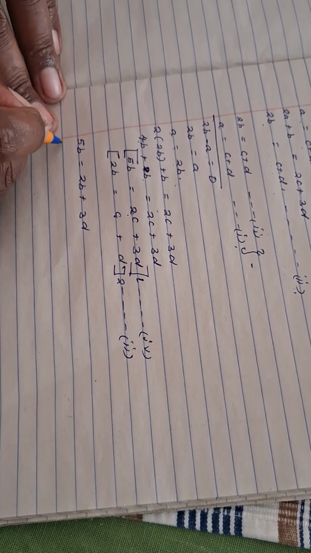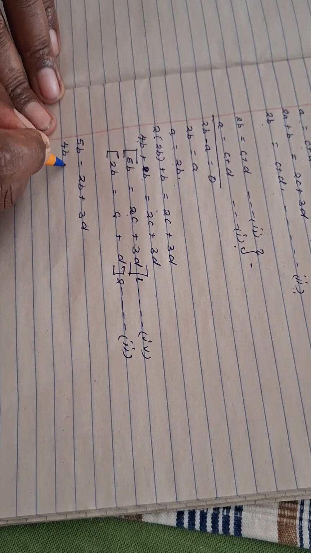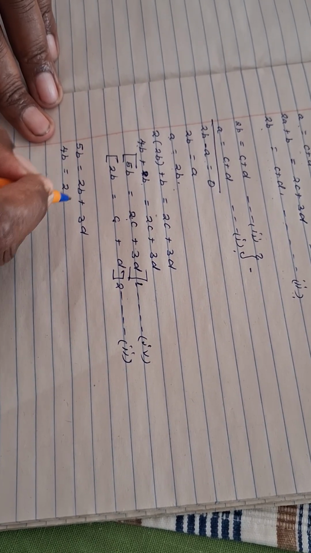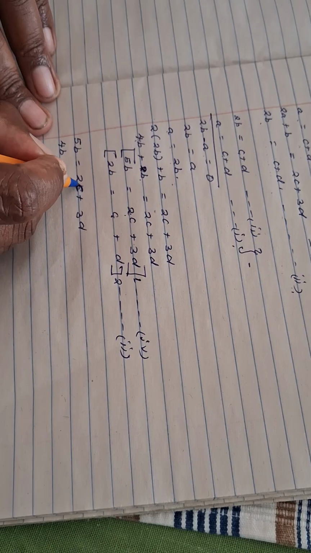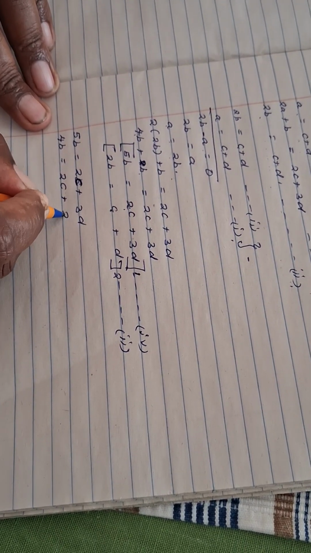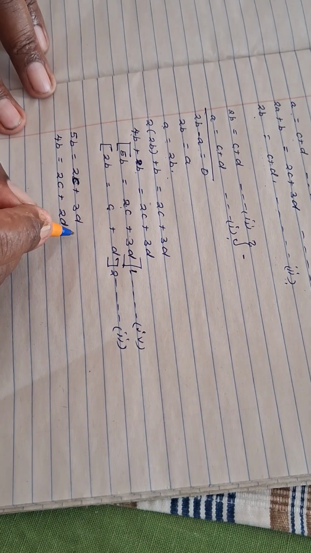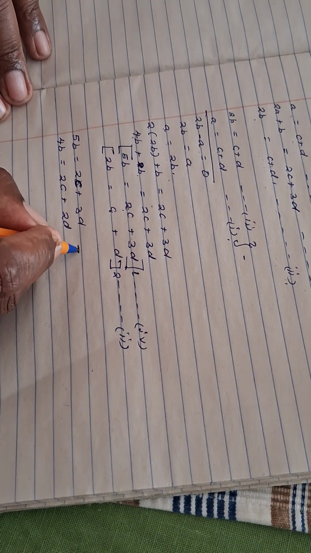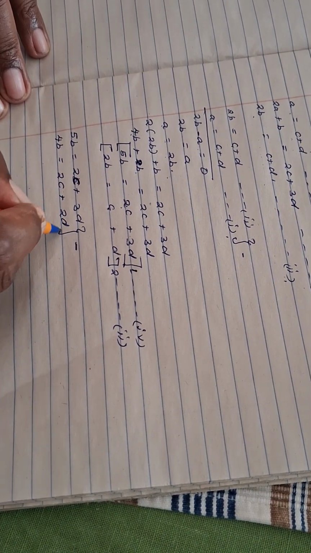The second equation will be 4b equals 2c. So this is c, not b. It equals 2c plus 2d. Now, let us eliminate by subtraction. So we subtract this.